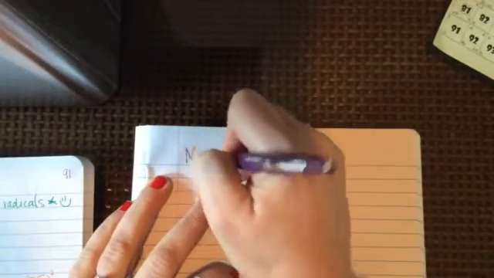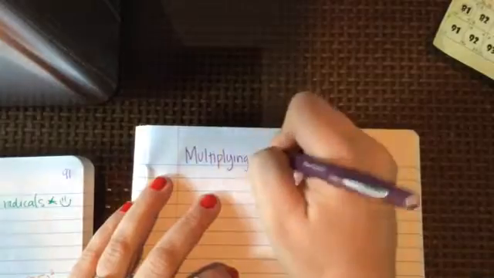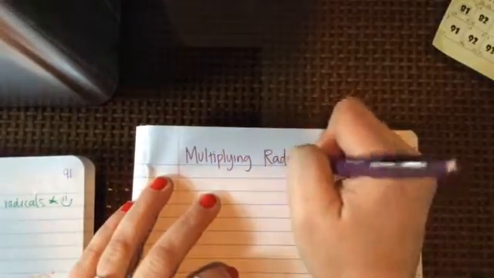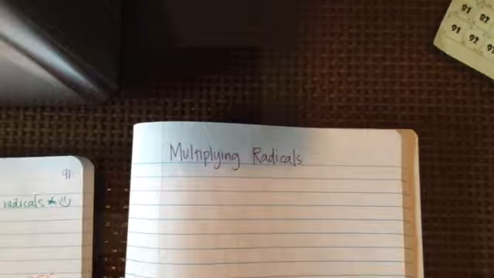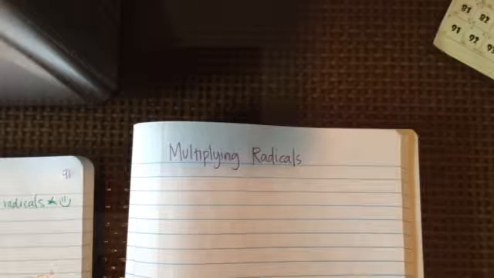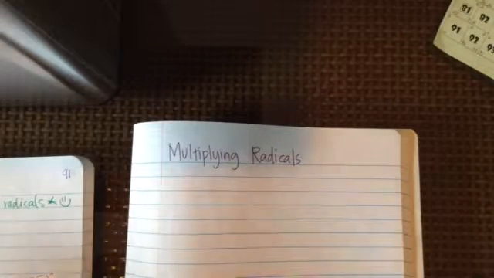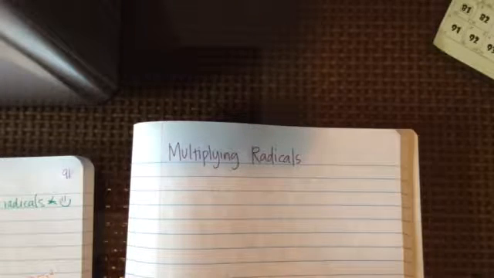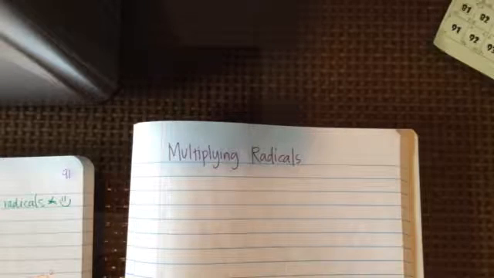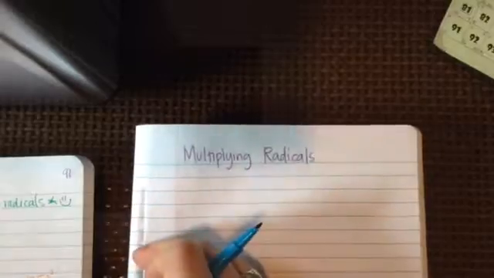Now we're going to move on from simplifying radicals, and from adding and subtracting radicals, to multiplying radicals. So we're going to multiply radicals. Multiplying radicals far and away has the fewest rules, so I take that as a little bit of exciting news. We don't have to do all of this pre-work in order to get a solution.